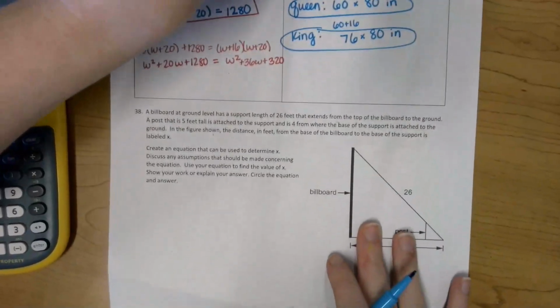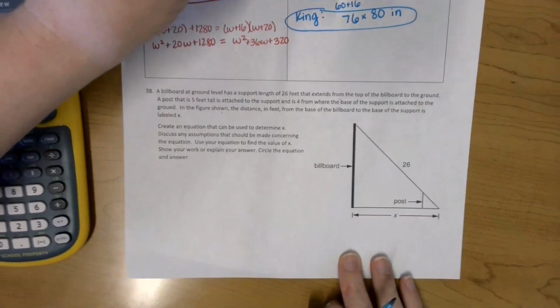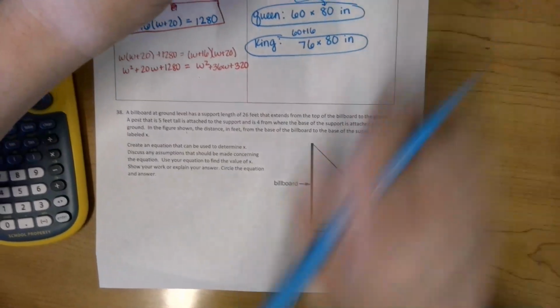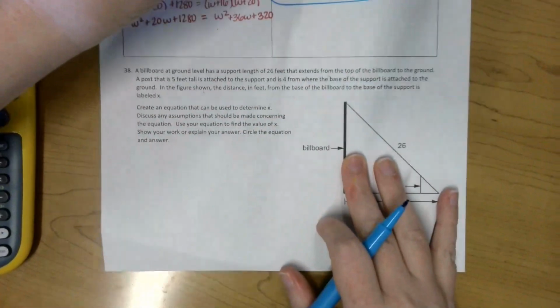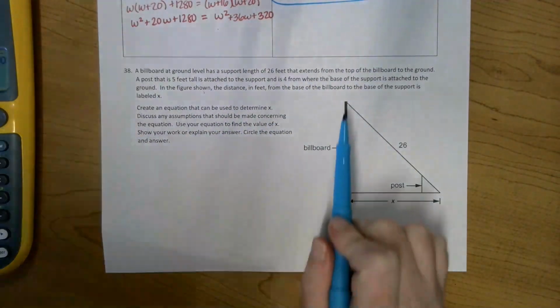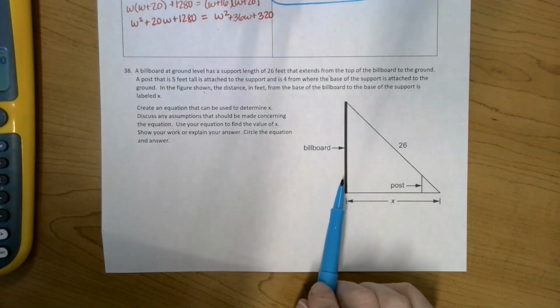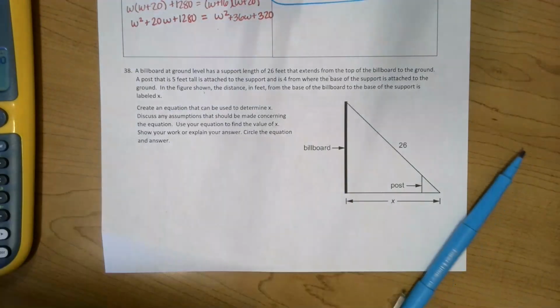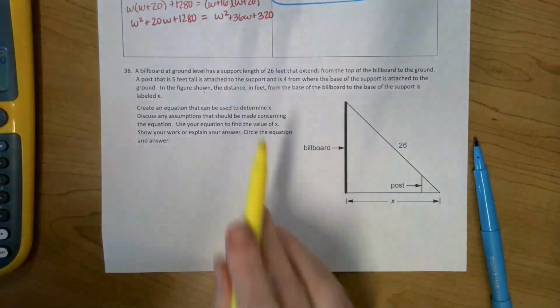Okay, move stuff around. Here we go. 38. Oop, I have my phone in the way up here. 38. A billboard at ground level. So here's my billboard. At ground level. Actually, let's go through and highlight first, just so we know what we're doing.